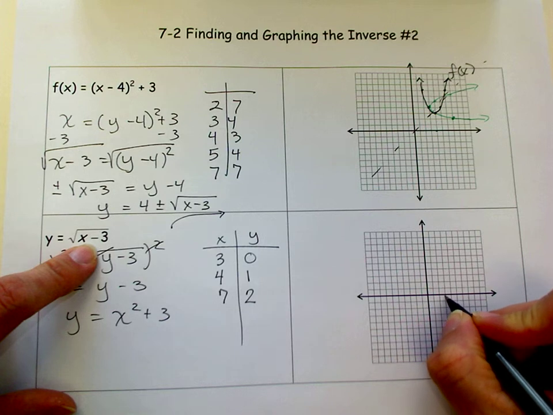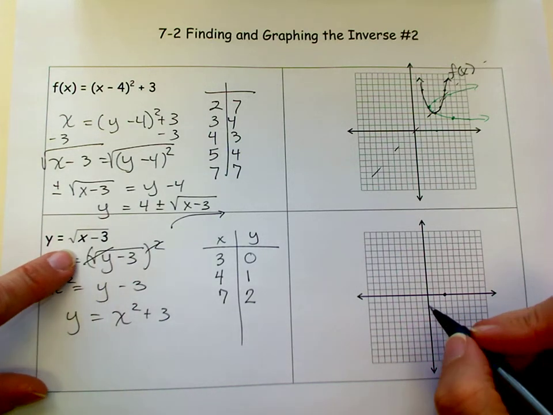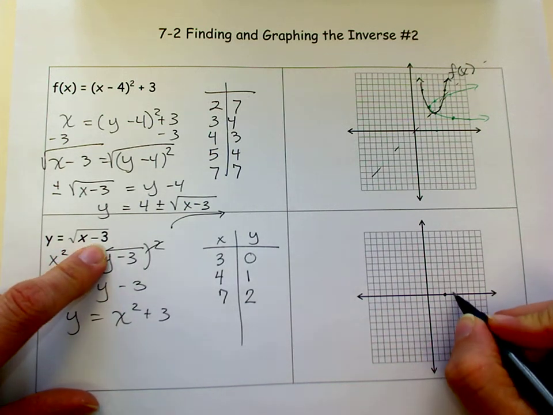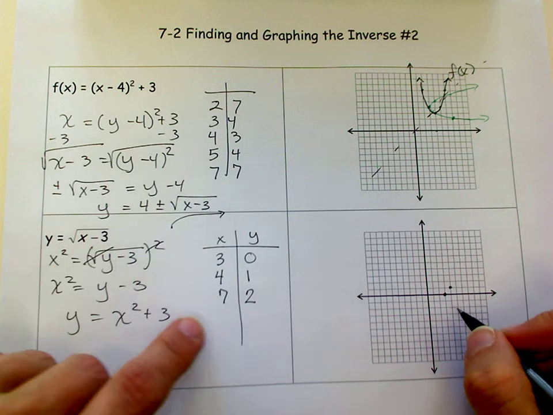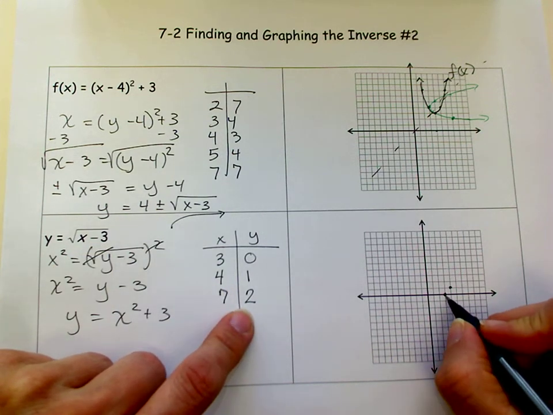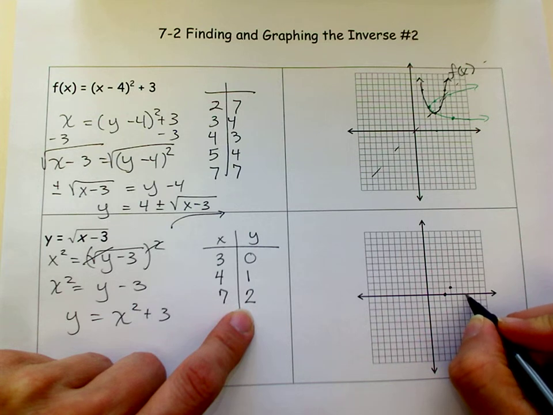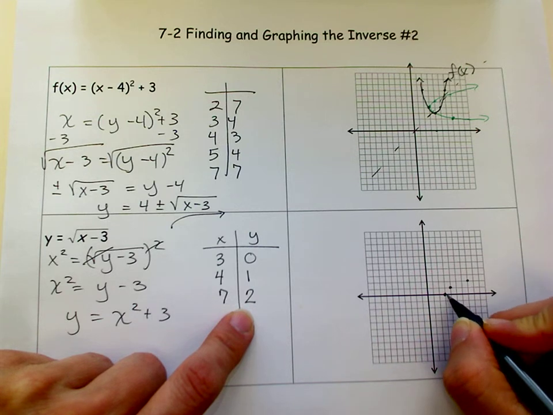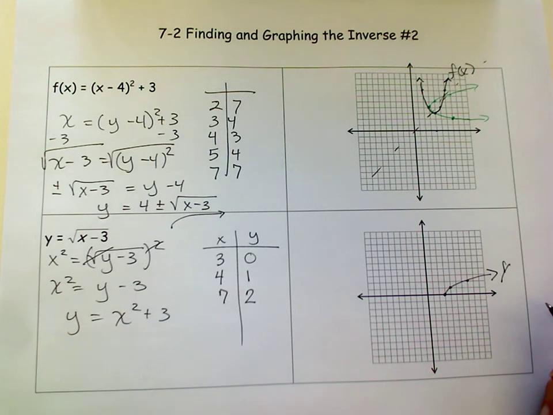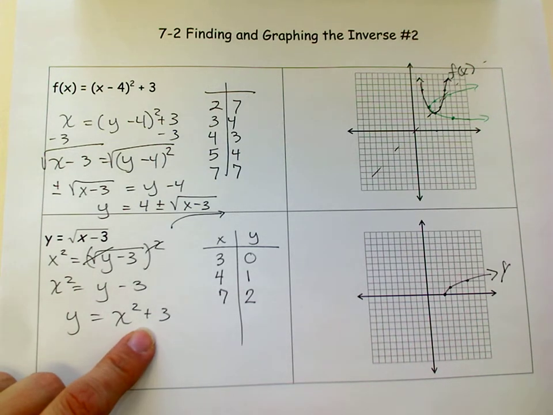So we know it's at 3, 0. And if you knew what the square root looked like, you would also know that it's moved right 3. And then you would go over 1, up 1, and then you go over 4, up 2. Anyway, we're up to 7. 1, 2, 3, 4, 1, 2. I believe that's right. So that's our original function, or y. And then this would be our inverse function.